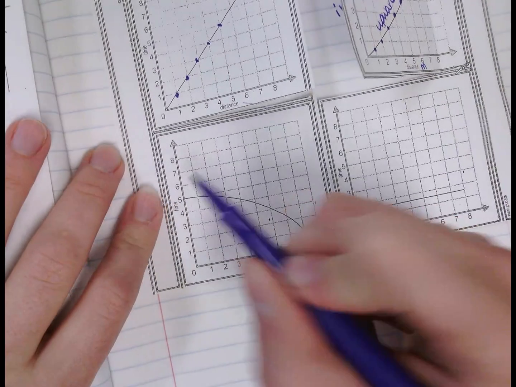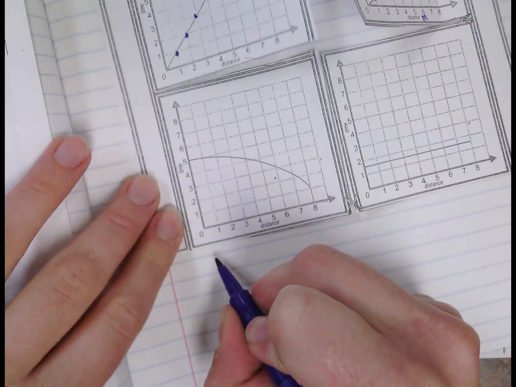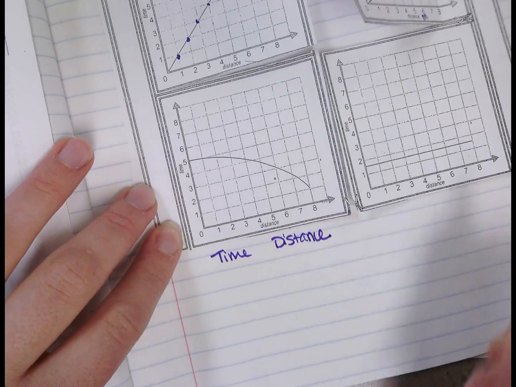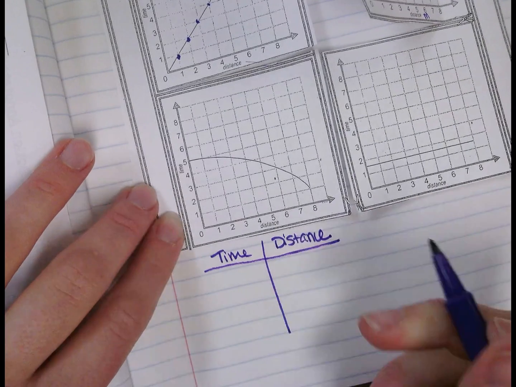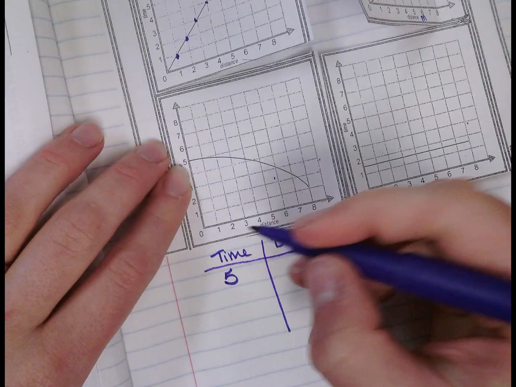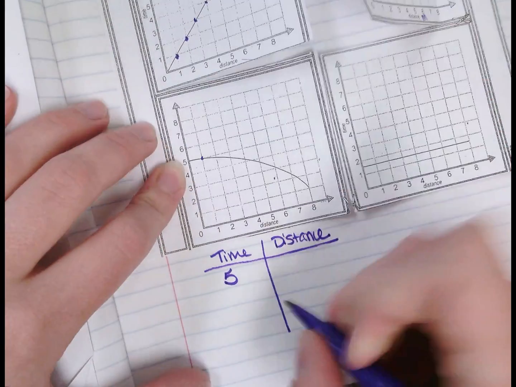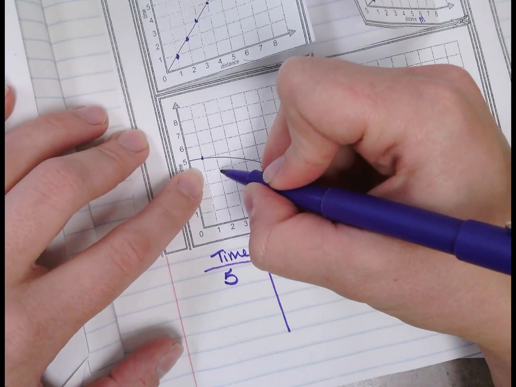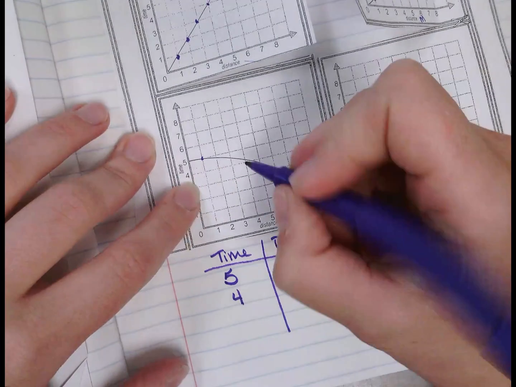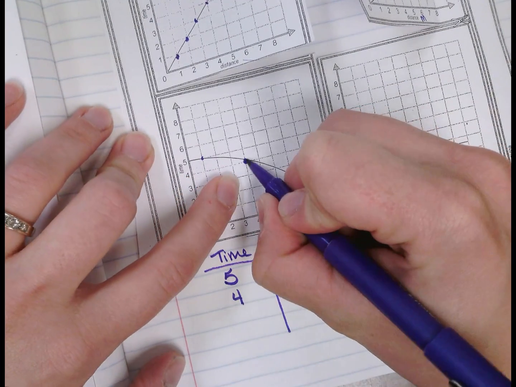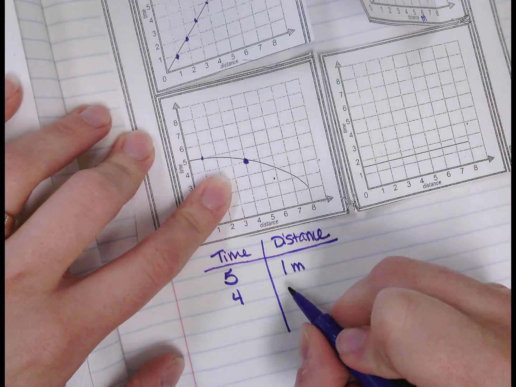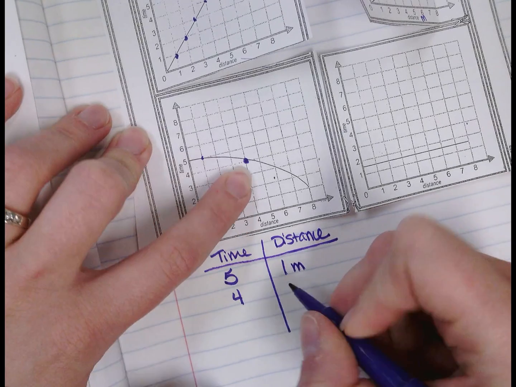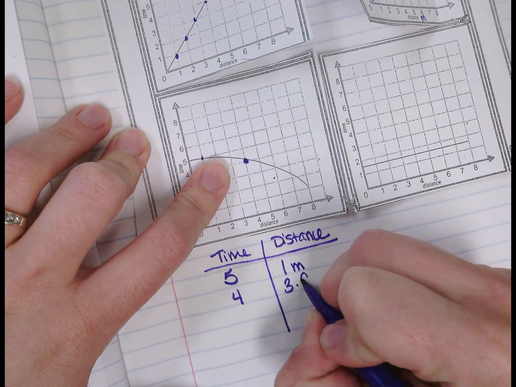We're at 5 seconds. Okay, so again, I'm going to put a little chart down here. Time and distance. Because sometimes I'm a visual person, so I can look at it like this. So at 5 seconds, I'm at how many meters? I'm at 1 meter. Where am I at 4? So at 4 seconds, I'm about, what are we at? 4 meters. I'll say 3.9 meters.